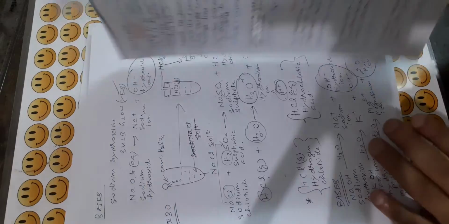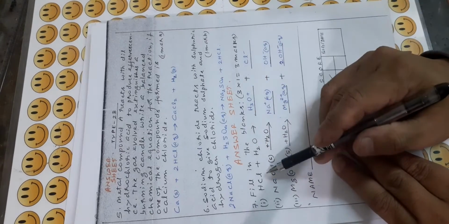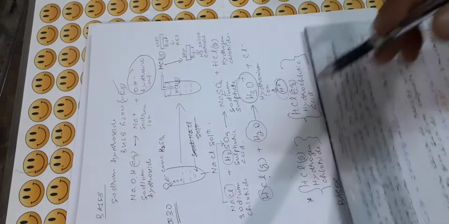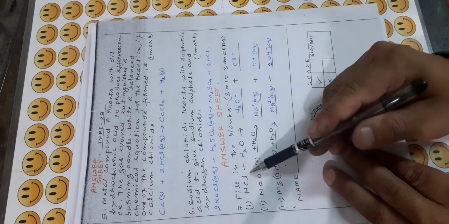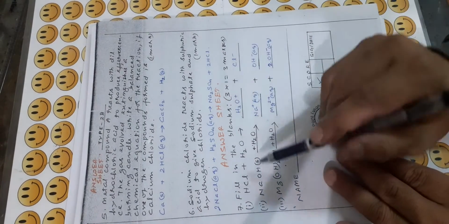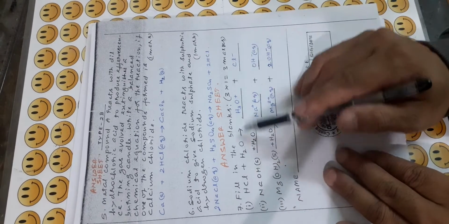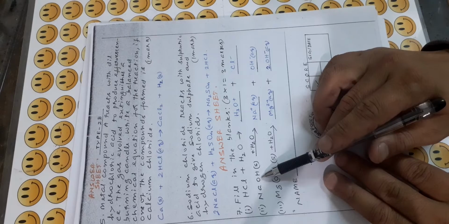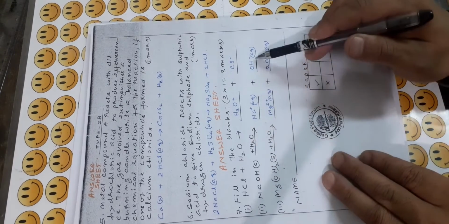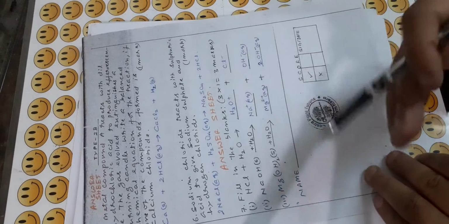Once you're comfortable, you practice everything and you're filling the blanks. Just now it's HCl and H3O and all these things. When HCl, hydrogen chloride, is put in water, we get hydronium ion and chloride ion, H3O plus, balancing it. When sodium hydroxide is put in water, we get sodium ion and hydroxide ion. Just now we did that. So like that, every answer will be there.